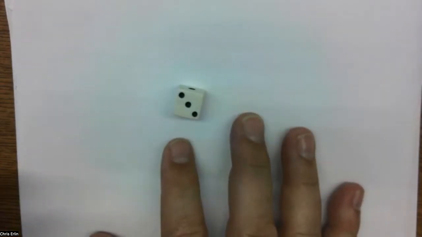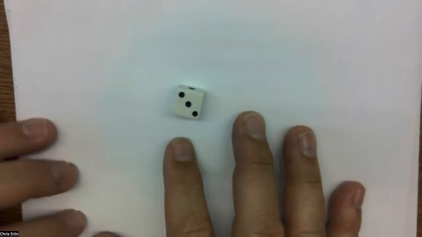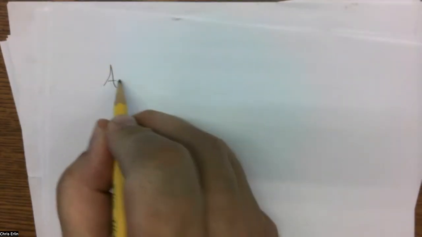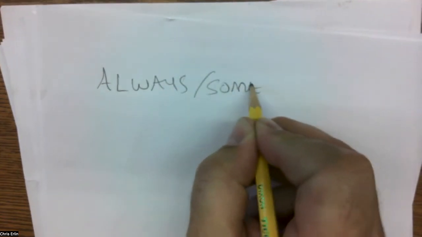So the point is, saying true or false doesn't make a lot of sense, right? What you should say is sometimes it'll come up as a 5. Sometimes it won't. Now, that means that we've got a better phrasing than true, false. We can use always, sometimes, or never as an answer.